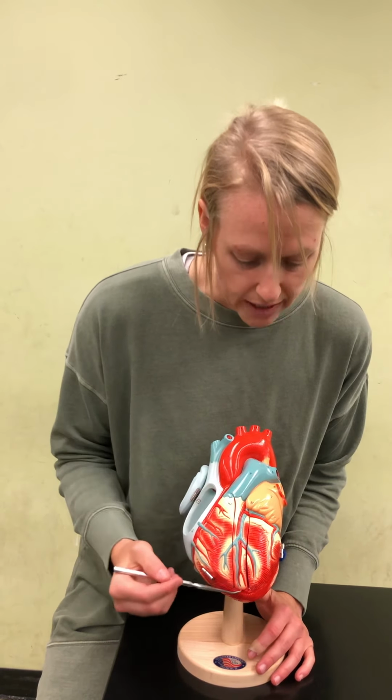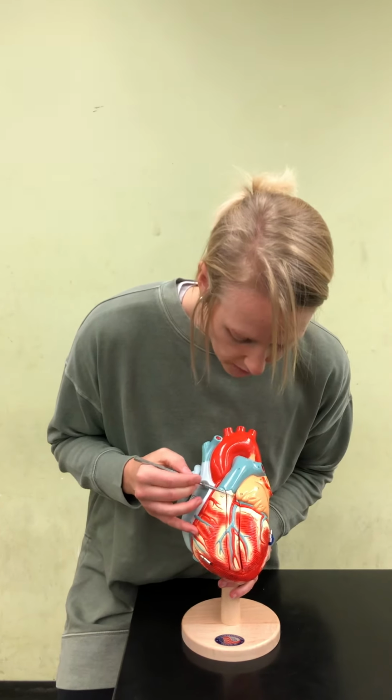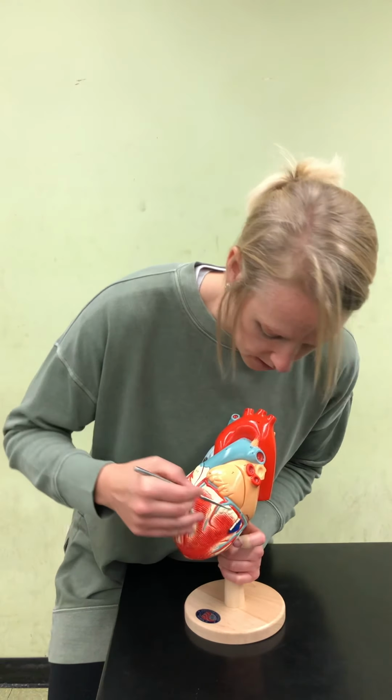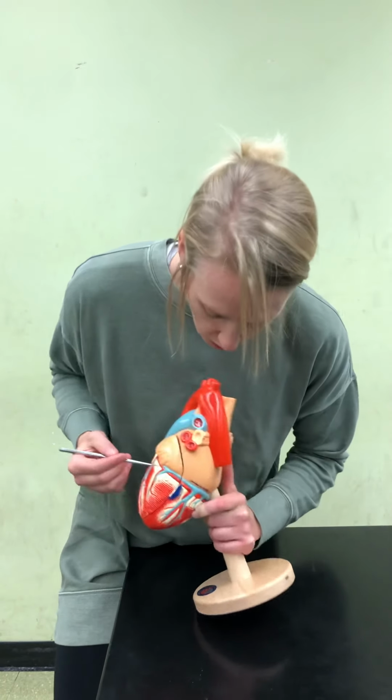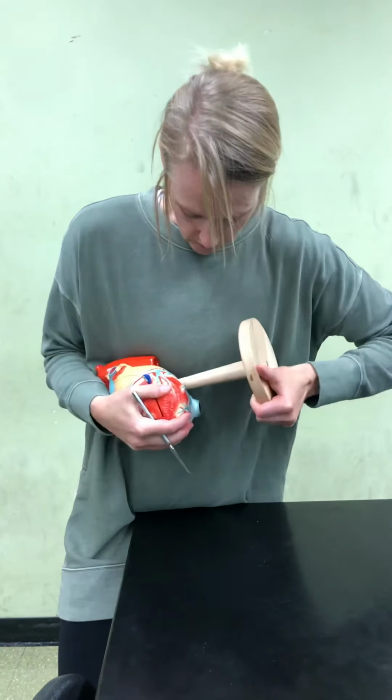we also see the great cardiac vein. If we have a very large artery supplying blood to an area, we need a very large vein to take that blood away. Also, this left coronary artery is going to branch off into what's called our left circumflex branch. And that left circumflex branch is going to wrap around and supply other areas.